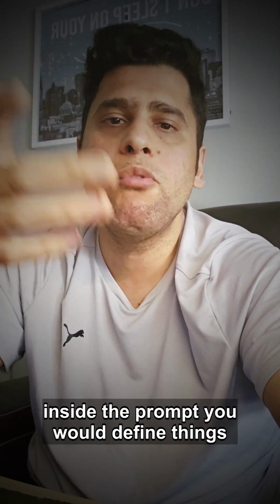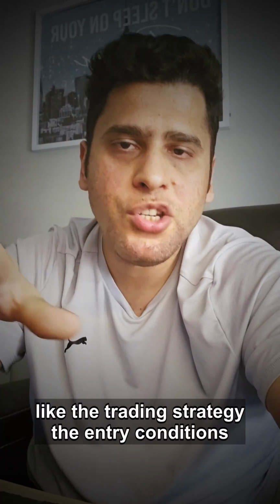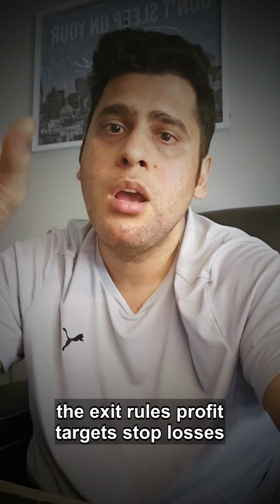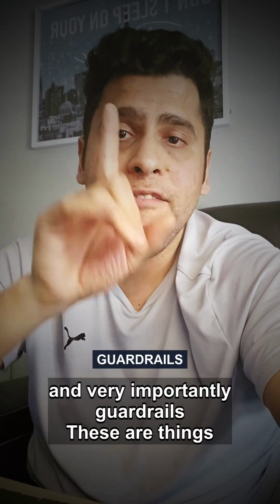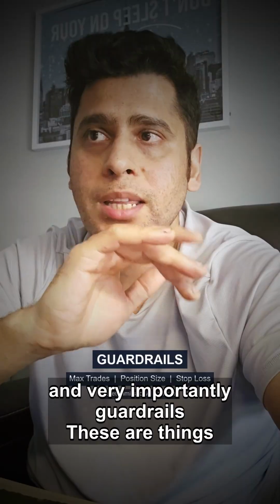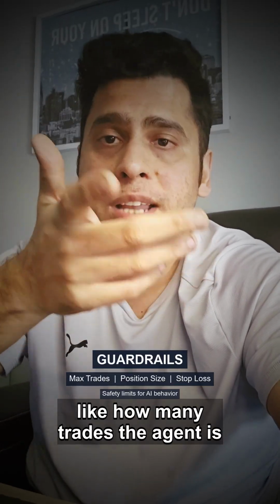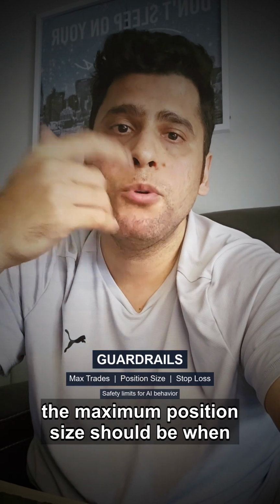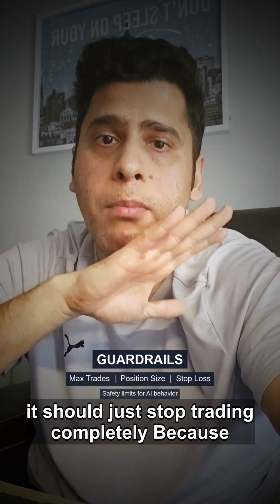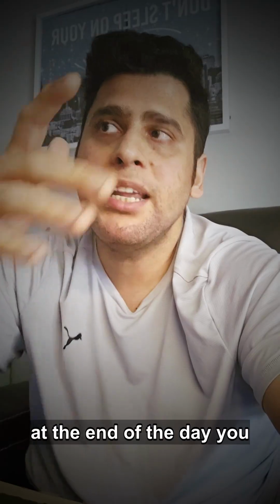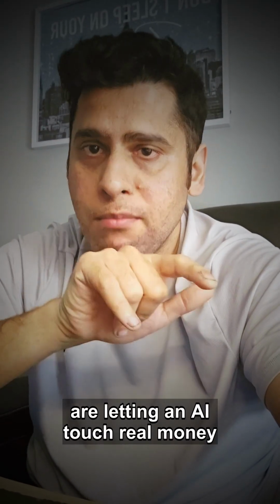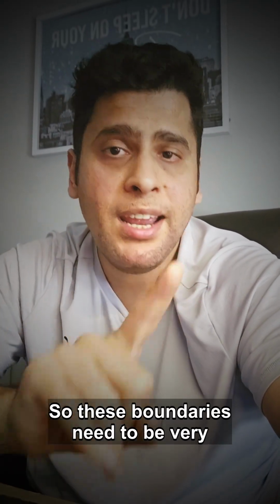So inside the prompt, you would define things like the trading strategy, the entry conditions, the exit rules, profit targets, stop losses, and very importantly, guardrails. These are things like how many trades the agent is allowed to take in a day, what the maximum position size should be, when it should just stop trading completely, because at the end of the day you are letting an AI touch real money, so these boundaries need to be very clearly defined.